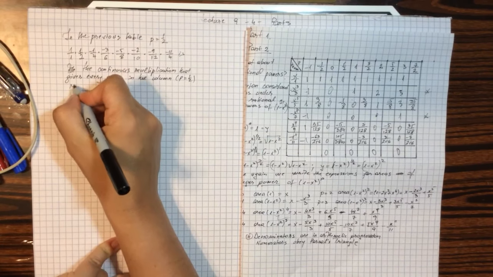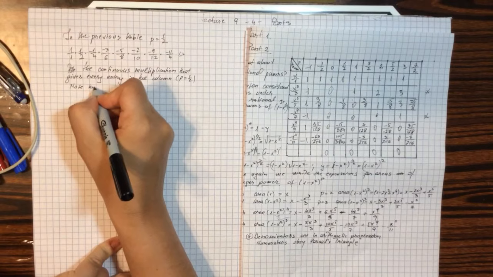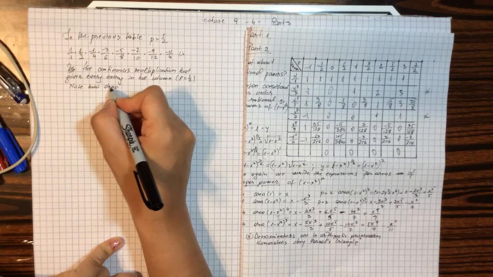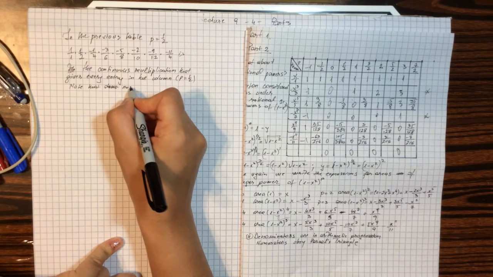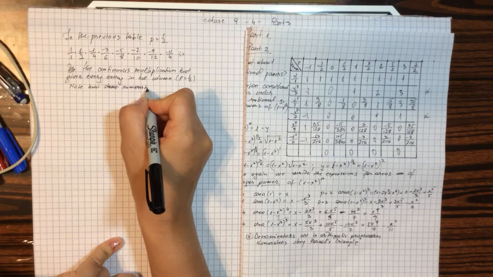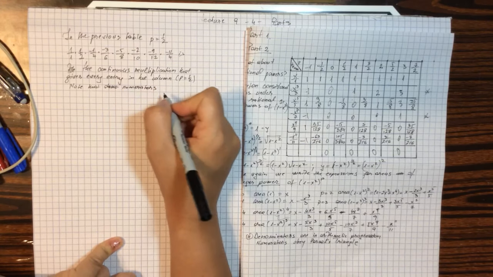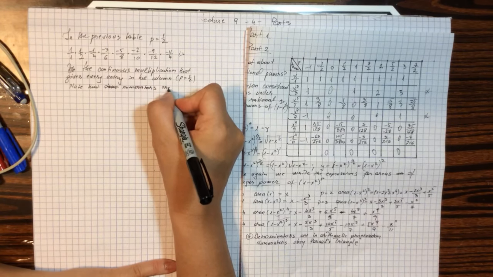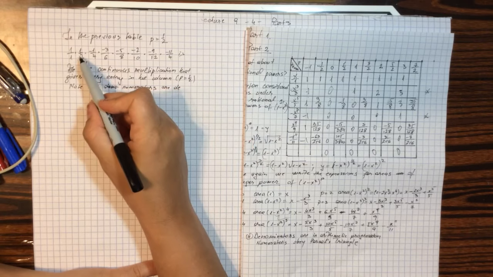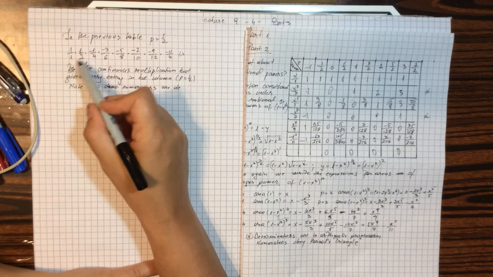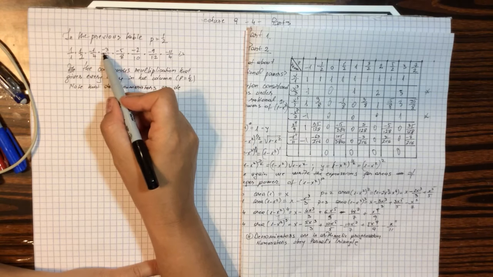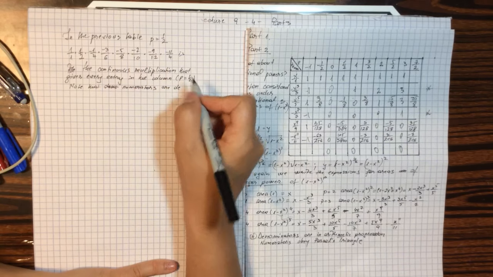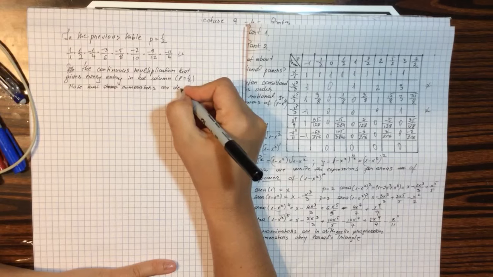Okay, so note the following here. Note that the denominators, I'm sorry, not the denominators, the numerators are all decreasing by 2. Ignoring the first one, so minus 1, minus 3, minus 5, minus 7, minus 9, all decreasing by 2.